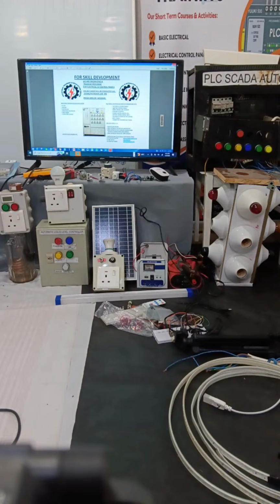Here, the electrical system is also controlled by devices and the control panel.